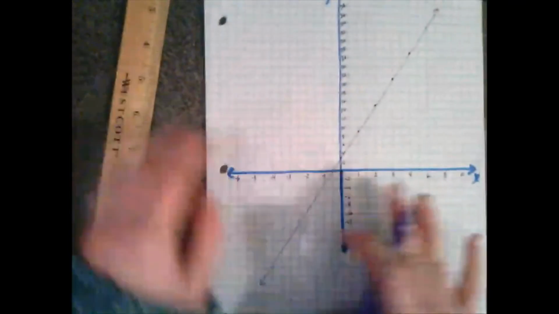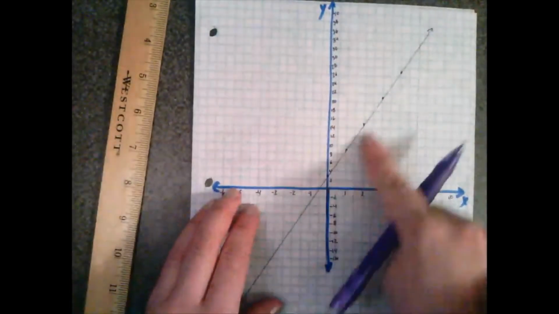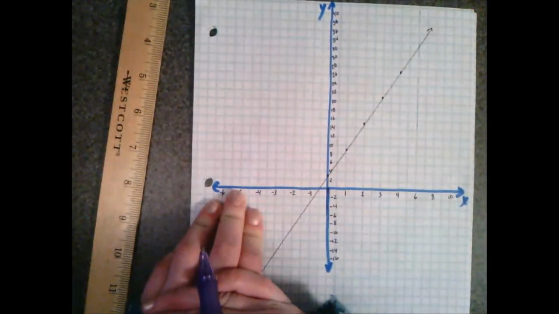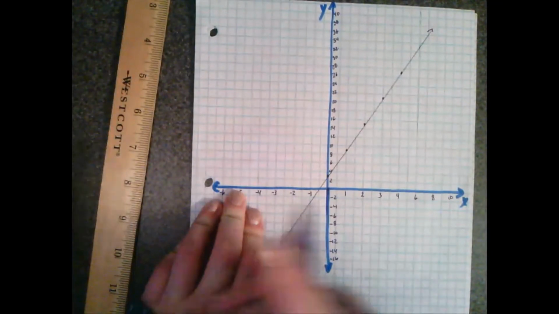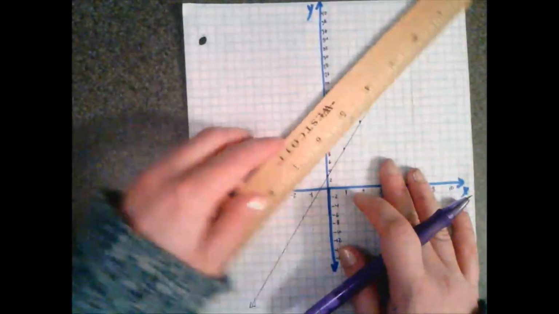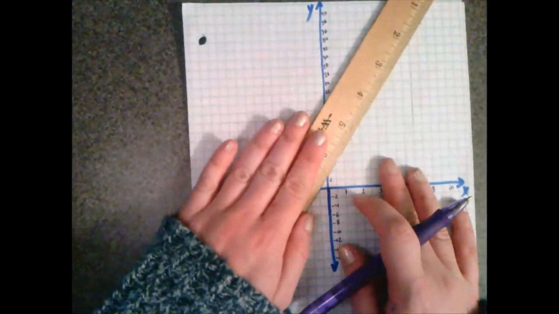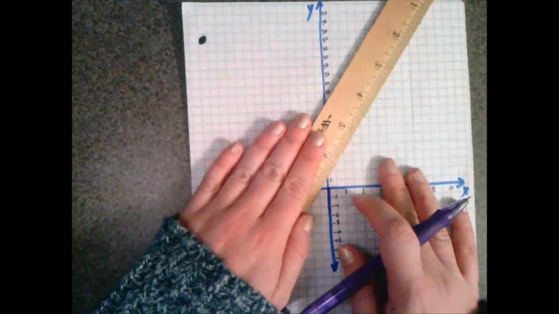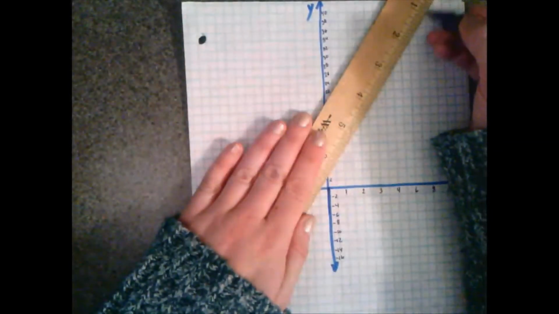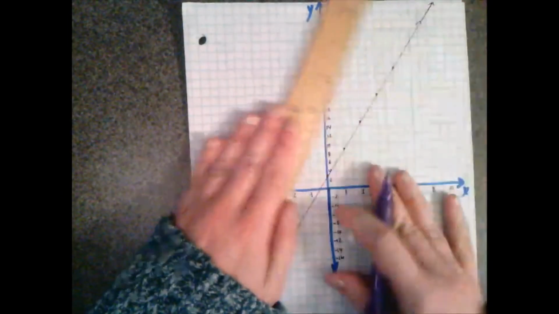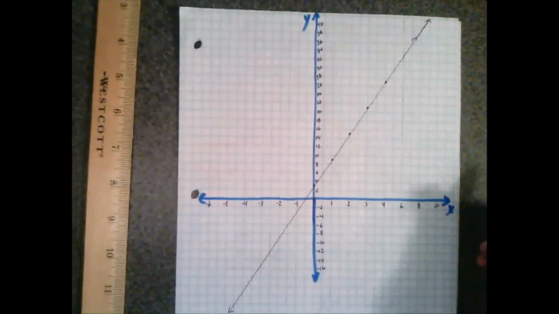Remember that your line needs to go all the way to the edges. Did I go all the way to the edge? No, I didn't go all the way to the edge. So let's extend this up a little further. Now I have gone all the way to the edge.